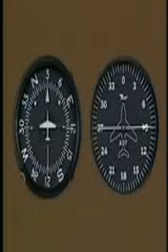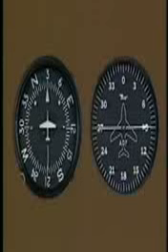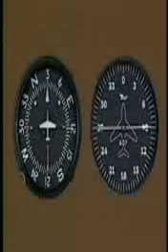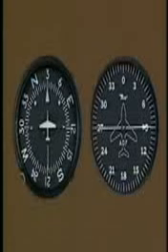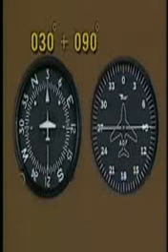On a fixed card ADF, you determine your magnetic bearing to a station by adding your magnetic heading to the relative bearing. In this case, the magnetic heading is 030 and the relative bearing is 090. This produces a magnetic bearing to the station of 120 degrees. Your text covers the fixed card ADF in detail. With a movable card, you can dial in your magnetic heading and the needle will point directly to the magnetic bearing.